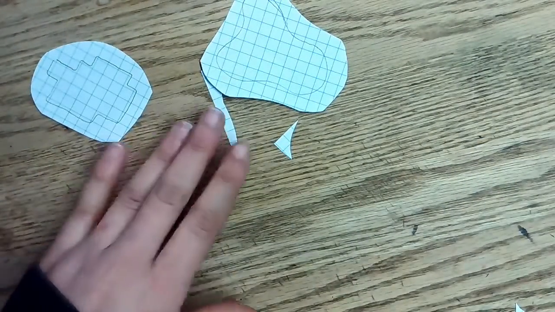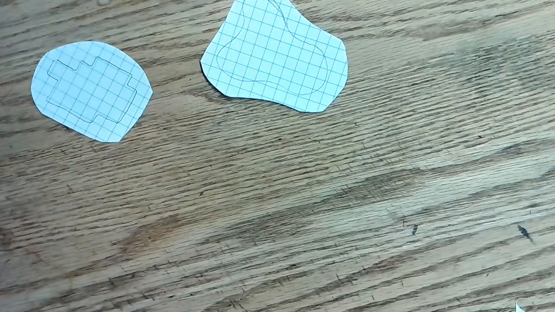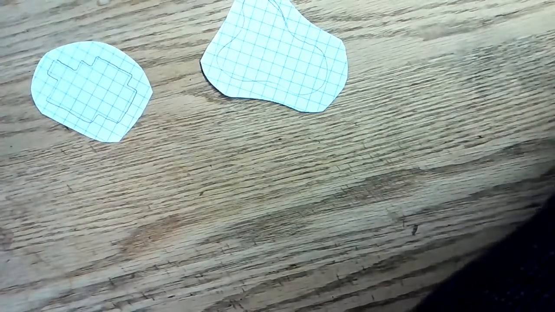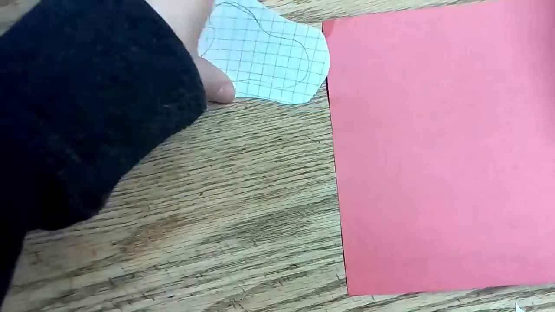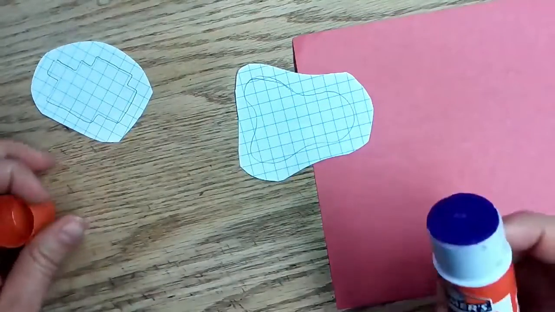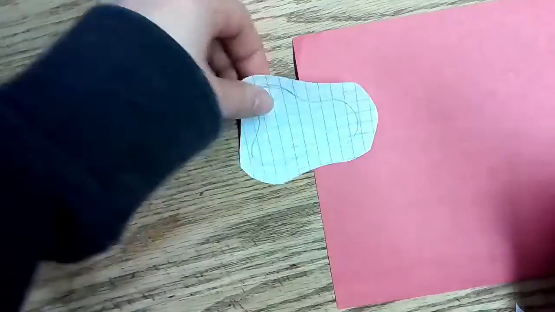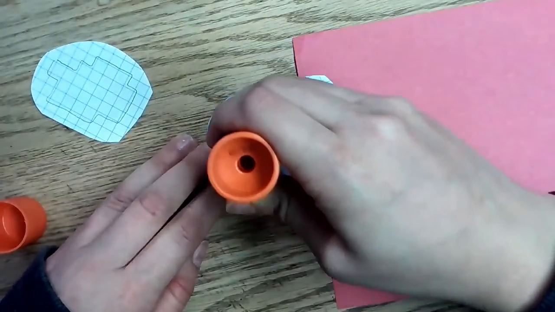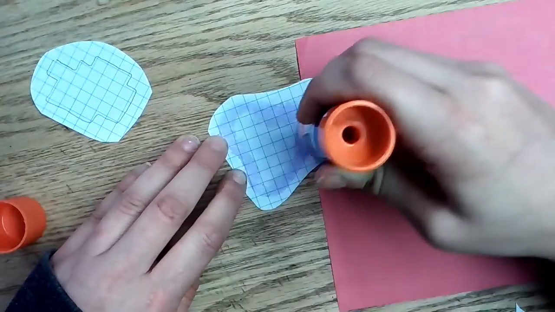When my shapes are roughly cut out, I'm going to grab my glue stick and one of my half sheets of construction paper. I'm going to glue on the underside, right? Because I want my pencil line to show, because I'm using it as a guide. I don't want to glue it face down.